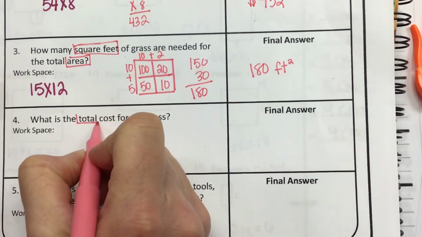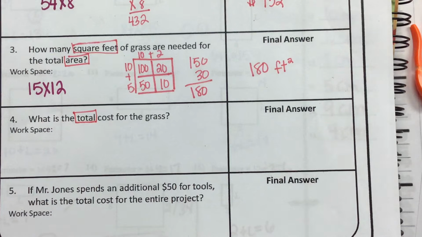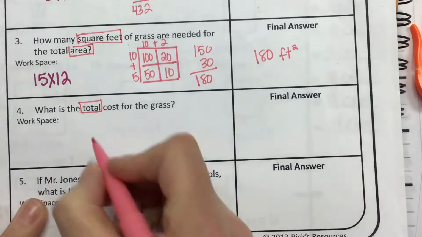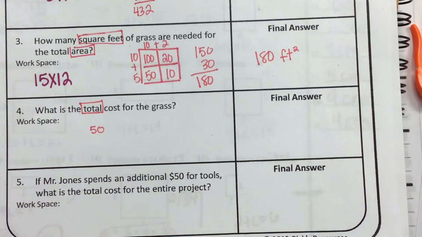Now, number 4. What is the total cost for the grass? How much does 1 square foot of grass cost? 50 cents. Okay? So, how do I write 50 cents? This means $50. How do I write 50 cents? Think about it.